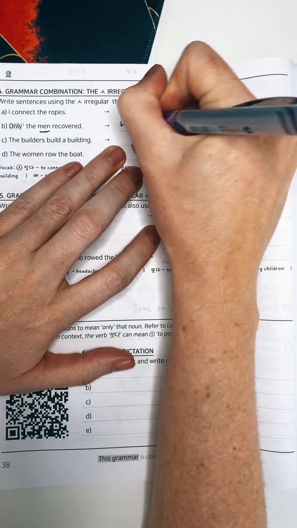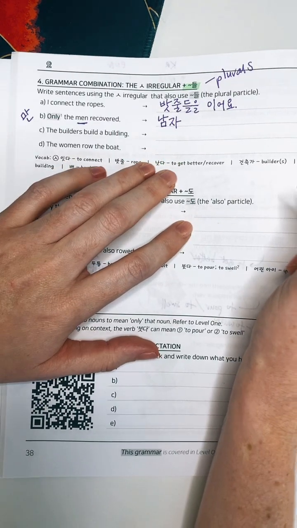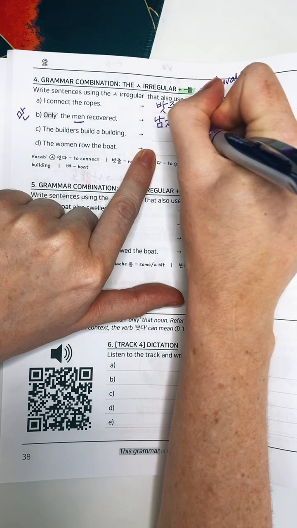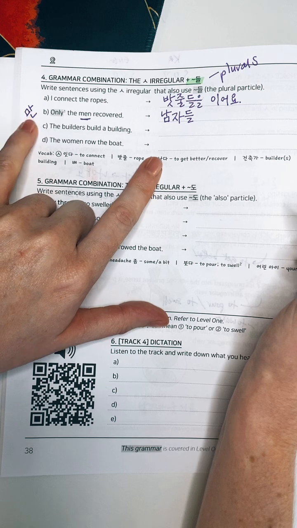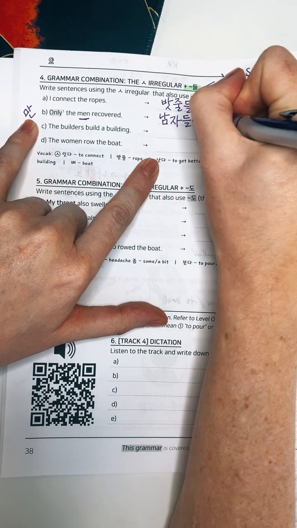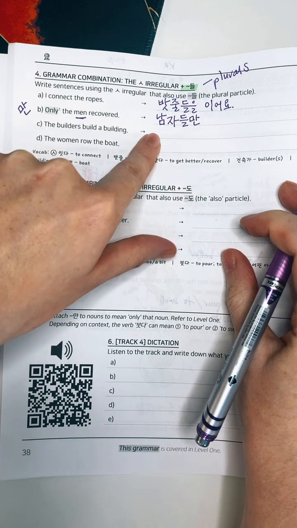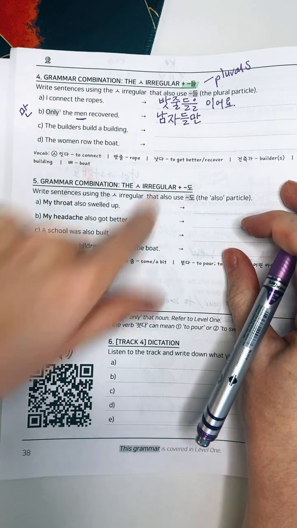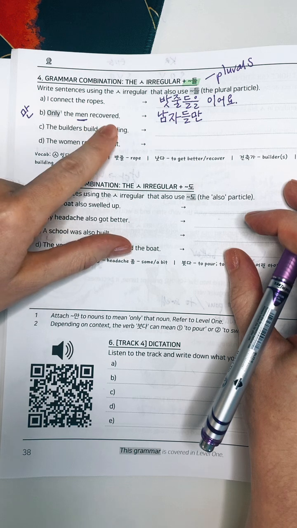So we've got a couple of things going on. We have the word 남자, which is man. To make men, we add 들. 남자들 is men. And then only men is 남자들만. So it's all one word. 남자들만 is only the men. And now to recover.